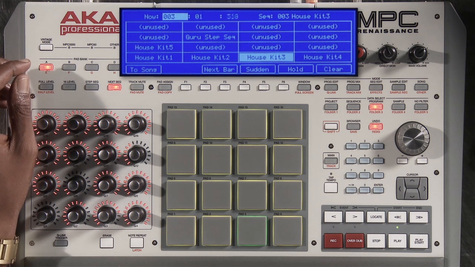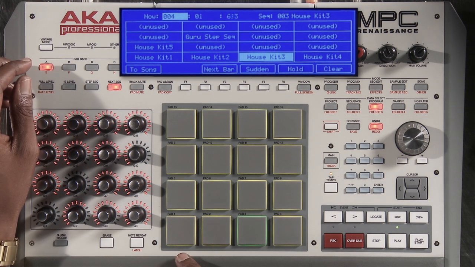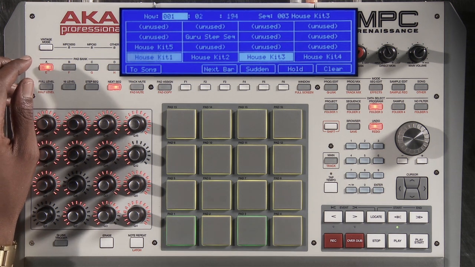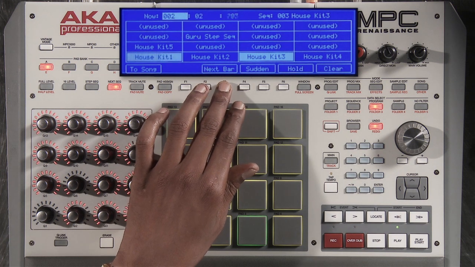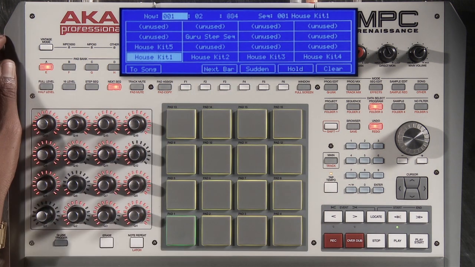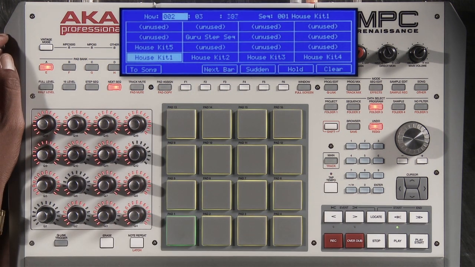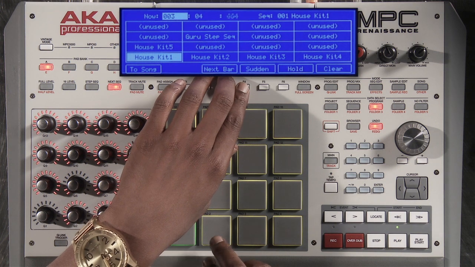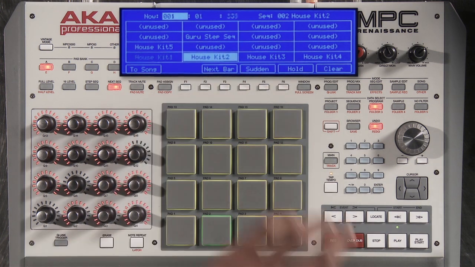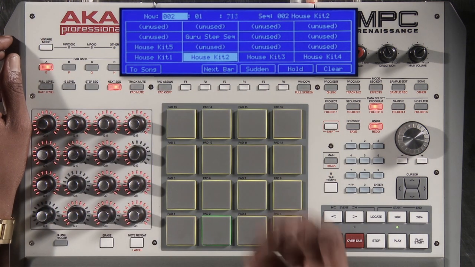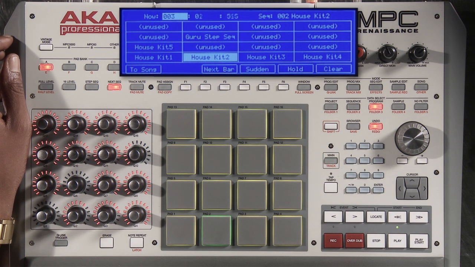If I don't want to wait for the full 4 bars, I can select a sequence and hit next bar. Now it jumped to the first sequence. If I don't want to wait till the next bar, I can select the next sequence and hit sudden. Automatically jumps to the beginning of that bar.